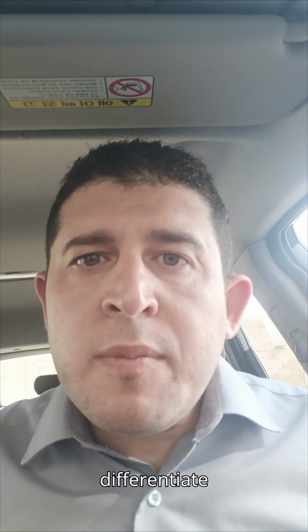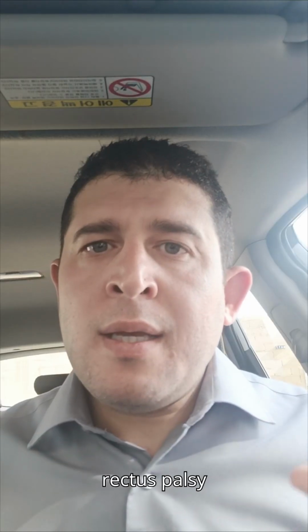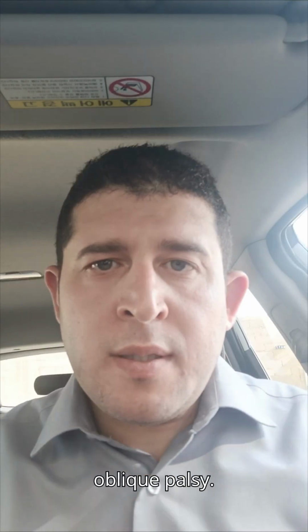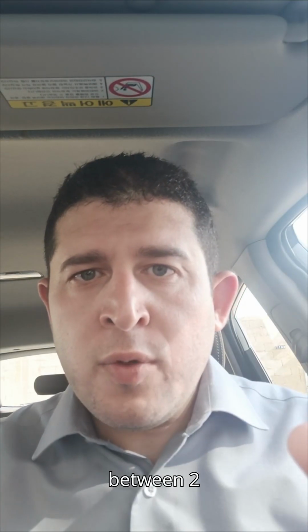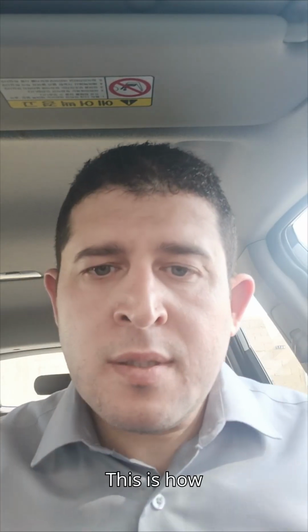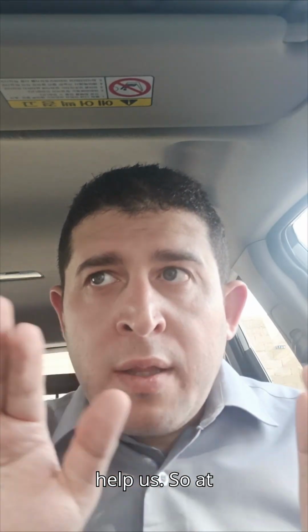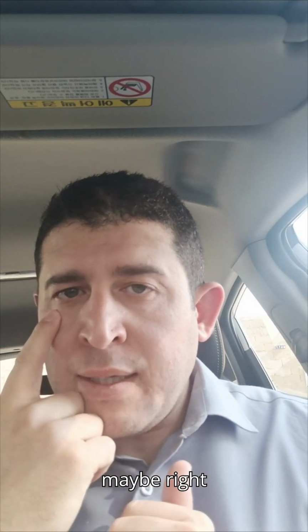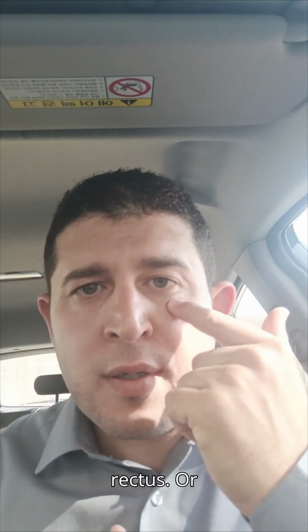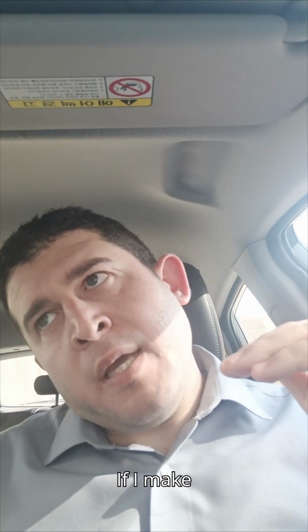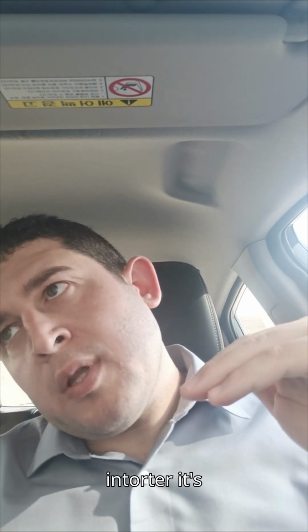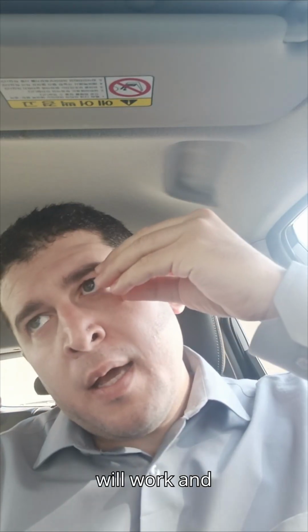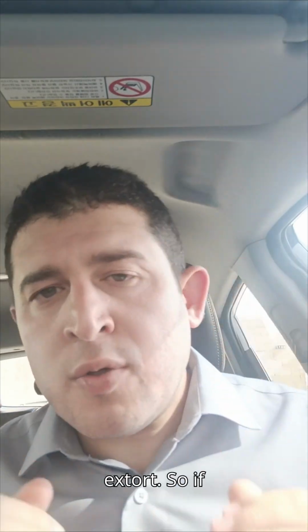Let us differentiate between right inferior rectus palsy and left inferior oblique palsy. Always we compare between two inferior or two superior. This is how the test will help us. So at the right side we said the hypertropia increases, so maybe right inferior rectus or left inferior oblique. How to differentiate? By head tilt. If I make right head tilt, the intorter will work in the right eye, and the left eye will extort.